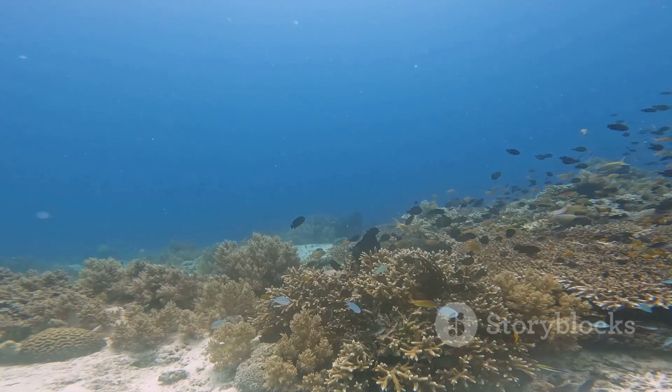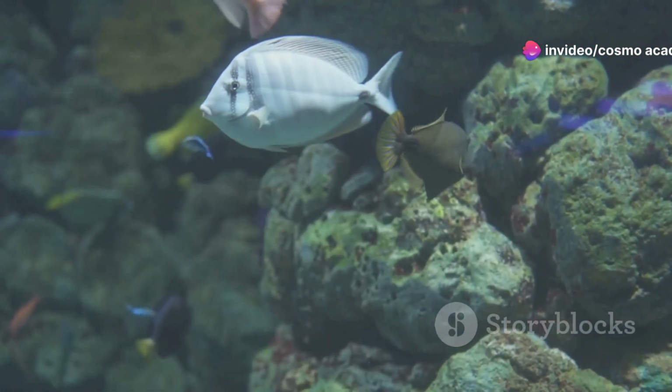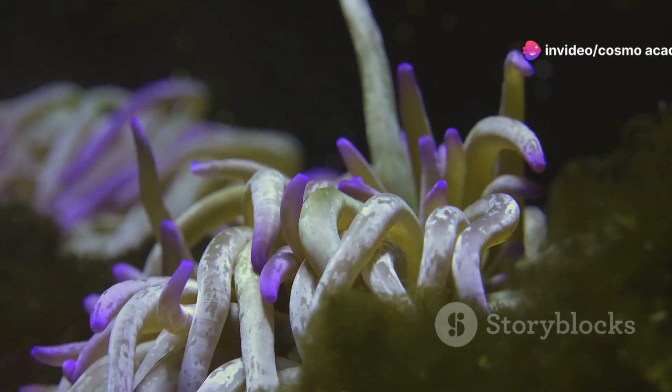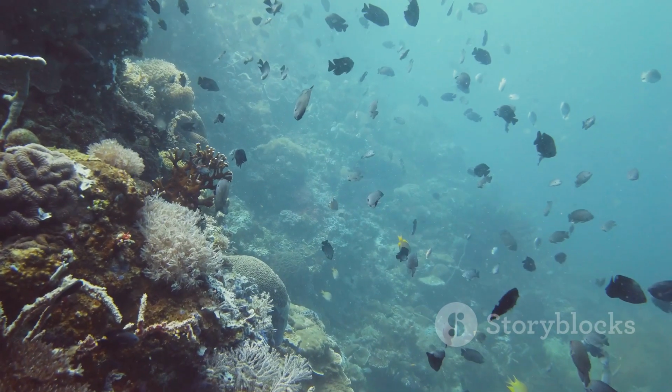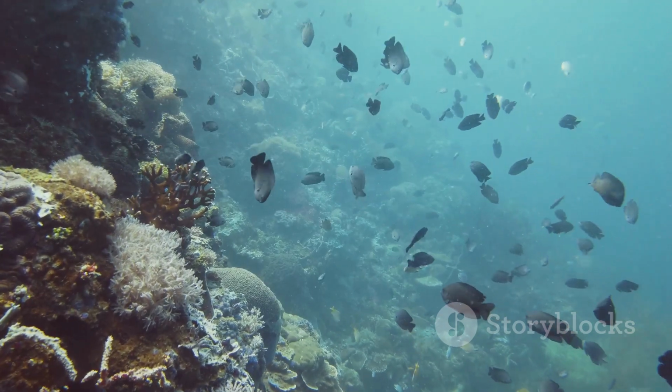These changes in salinity can disrupt marine ecosystems, affecting the distribution and abundance of species. For example, some marine organisms are highly sensitive to changes in salinity and may struggle to survive in areas where salinity levels are shifting rapidly.